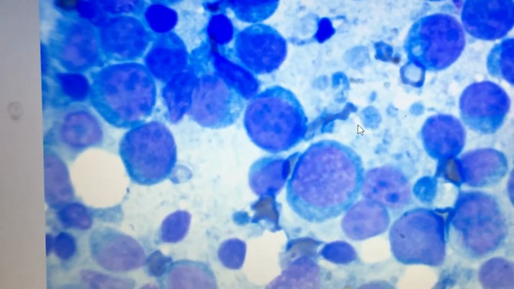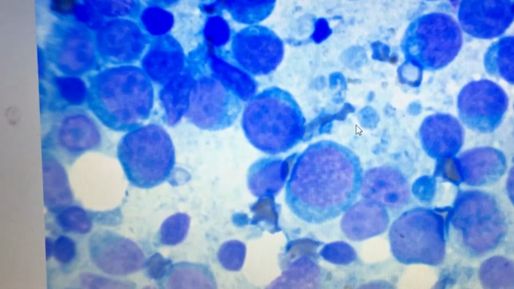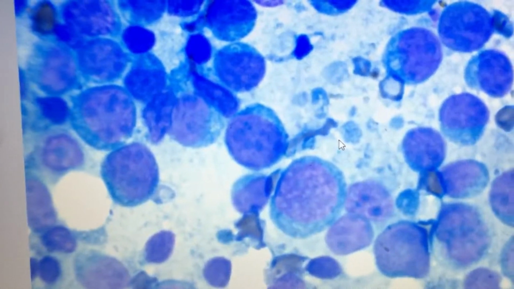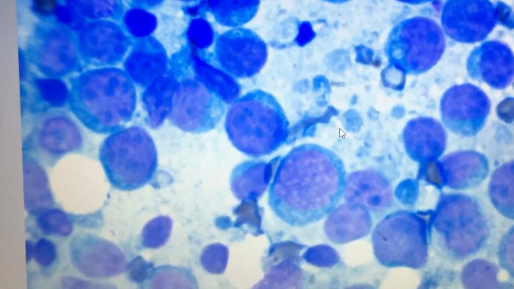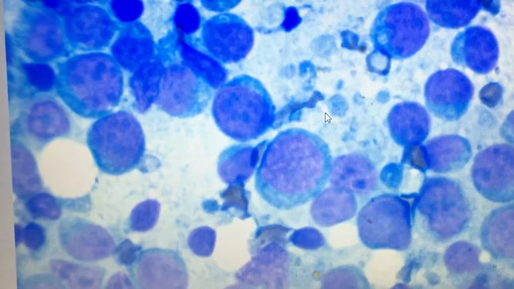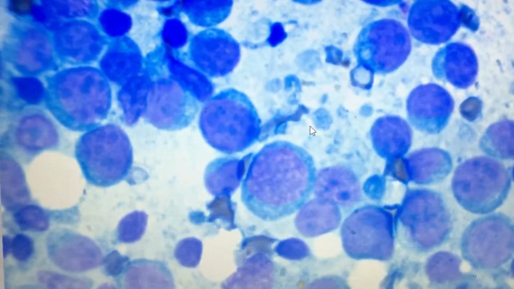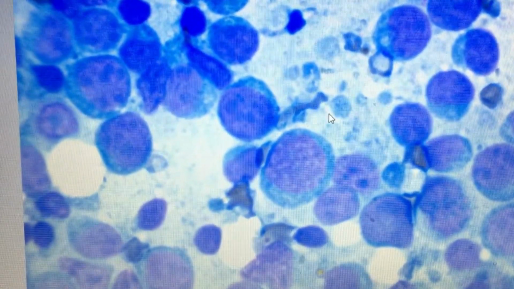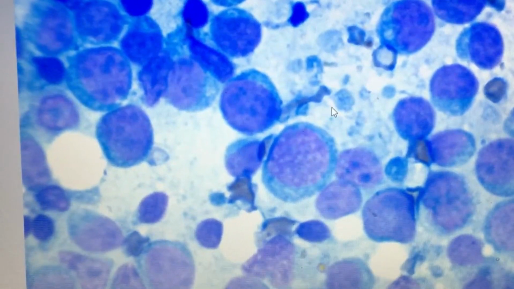Medium means 2 to 3, and high mitotic index means more than 3 mitotic figures per high power field. This is how you can grade lymphoma in cytology.